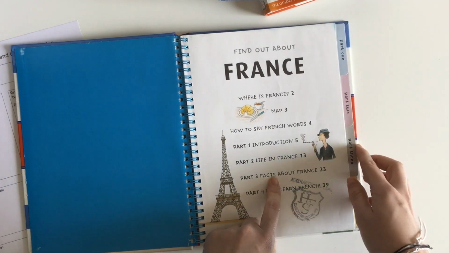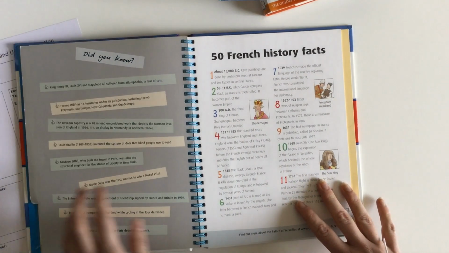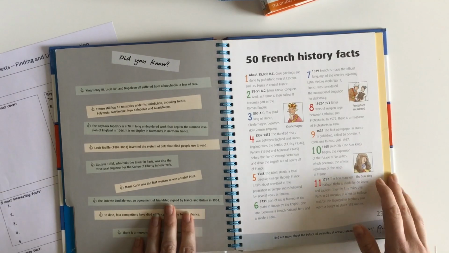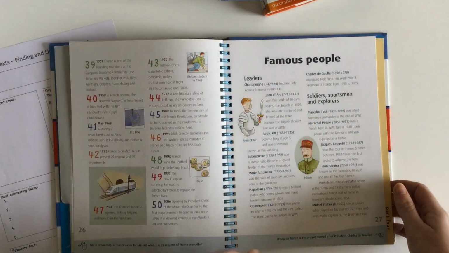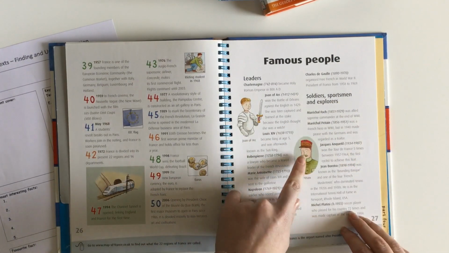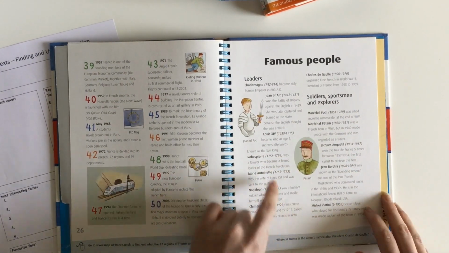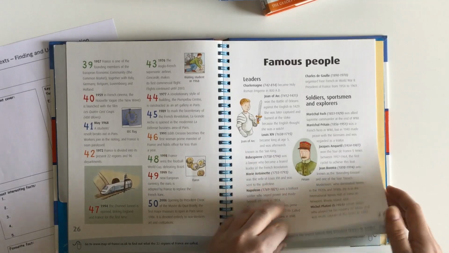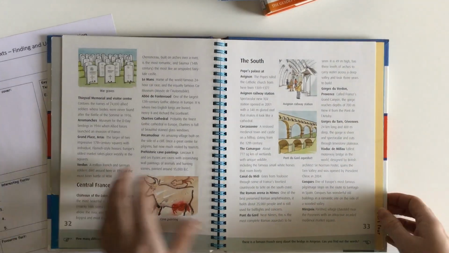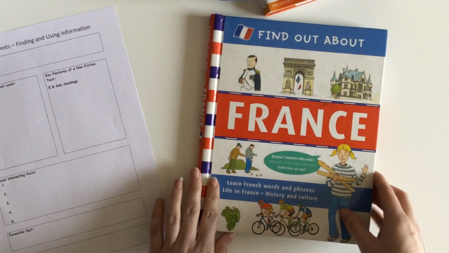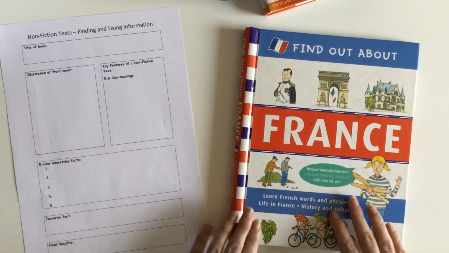So I'm going to go to part 3 because I want to learn facts about France. There's a did you know section and 50 history facts as well, which are super interesting. Famous people, again, pictures with captions, subheadings, dates. Lots of interesting information. So I think I'm going to use this one for my finding and using information sheet.